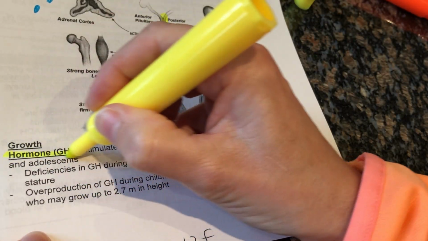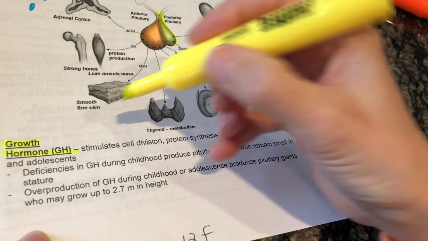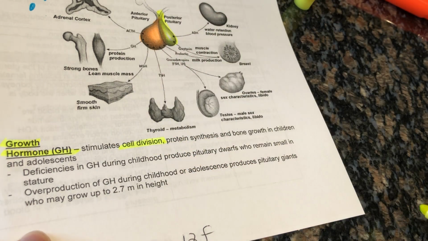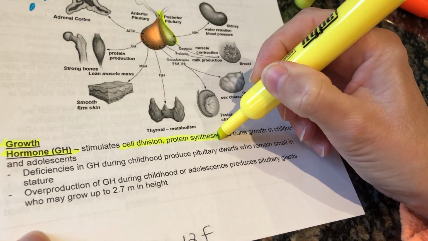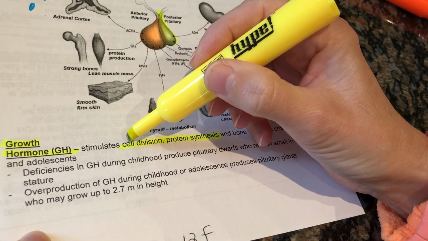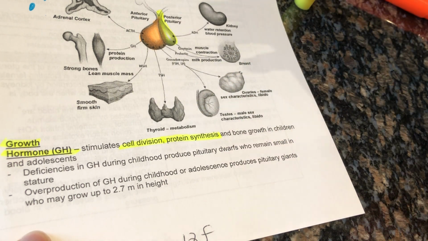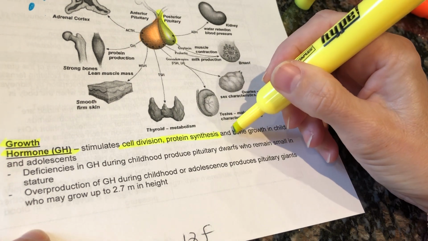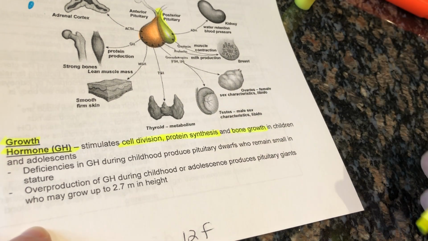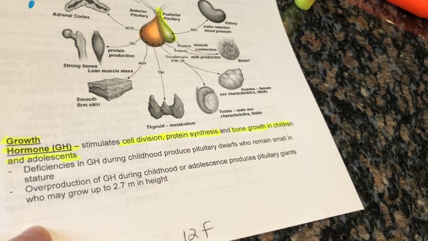Growth hormone is the first hormone that I'm going to look at with your anterior pituitary gland. So what does it do? It stimulates cell division. You probably could have guessed that. So when is growth hormone going to be super active? When you're very young, and going through adolescence. It stimulates protein synthesis. Why? Because you have to create proteins to create muscle tissue and all kinds of different types of tissue. It also stimulates bone growth. You would have guessed that probably in children and adolescents. So you have lots and lots of growth hormone being made when you're young.